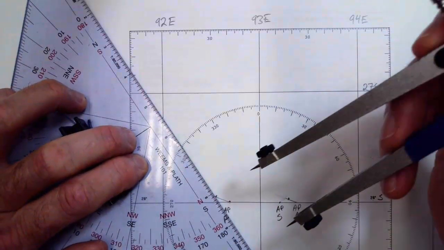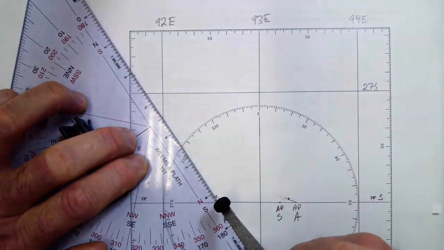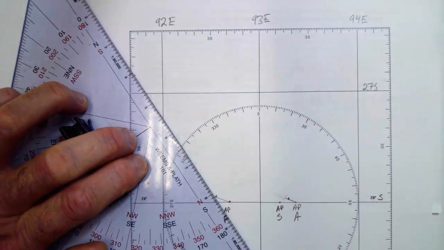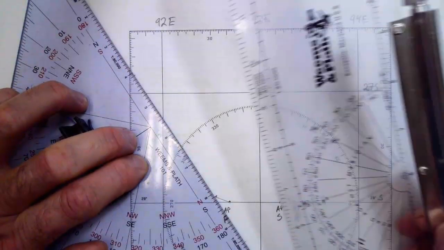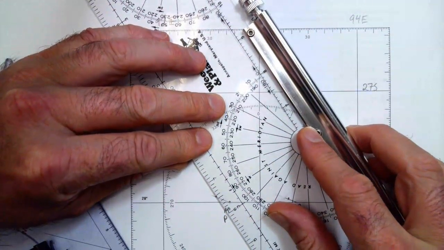29.96, great. And now I'm going to plot that distance. Okay, and I'll make a little tick mark right there. Okay, great. Now I'm going to swap these two. All right, there.